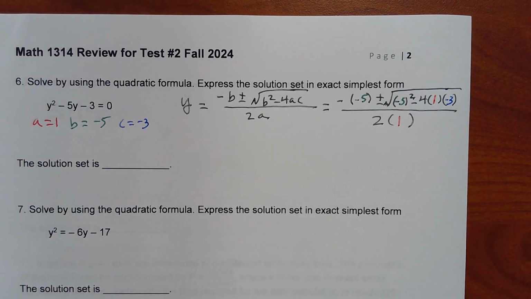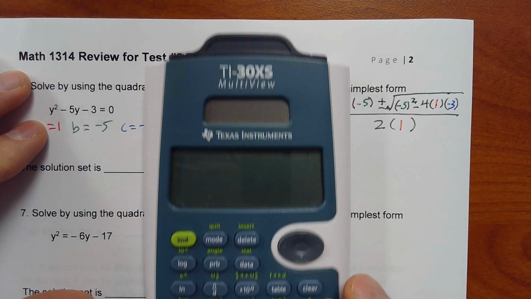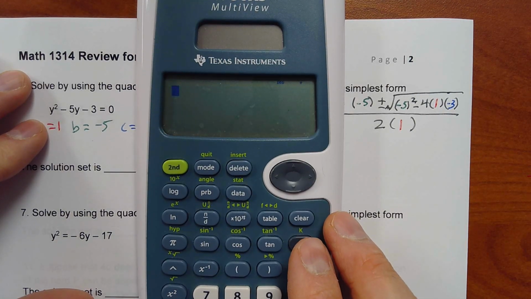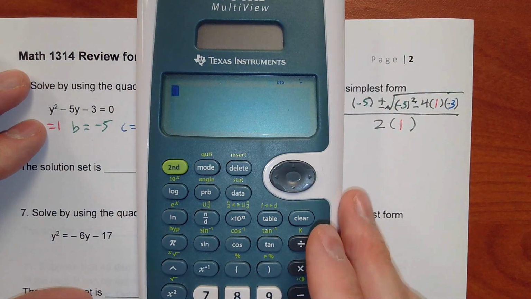All right, so let's go and grab a calculator. And when I want to do that whole thing that's underneath the square root, I want to just go ahead and put that in the calculator. Let's see if we can get some more light here. There, that's a little bit better.